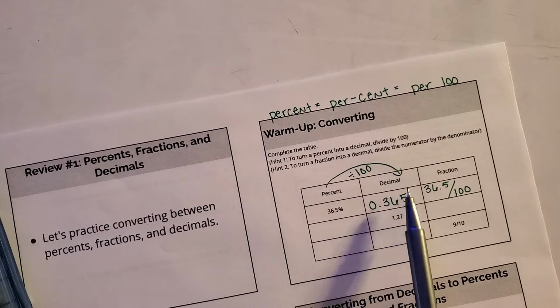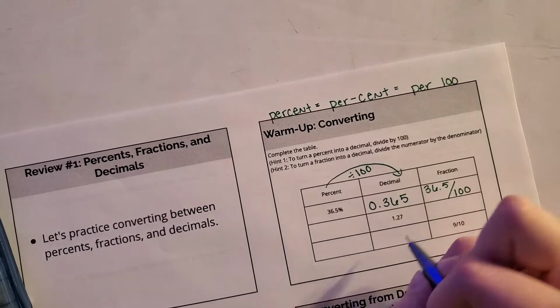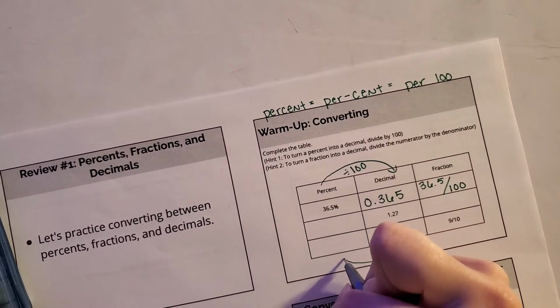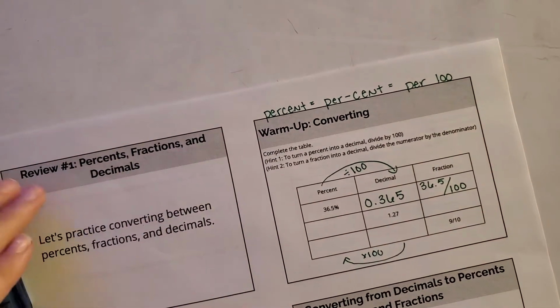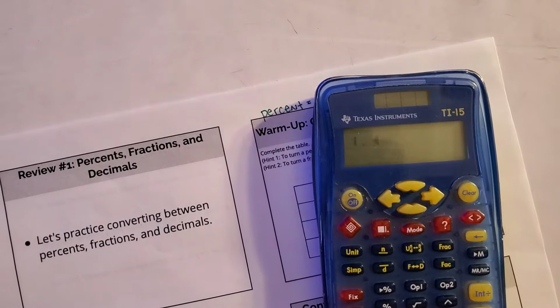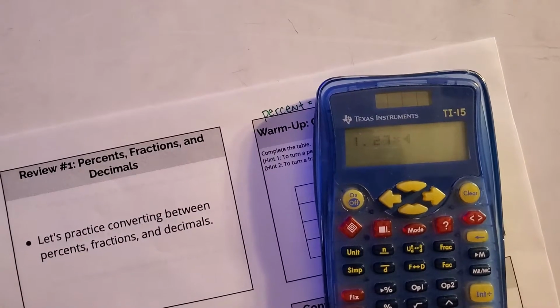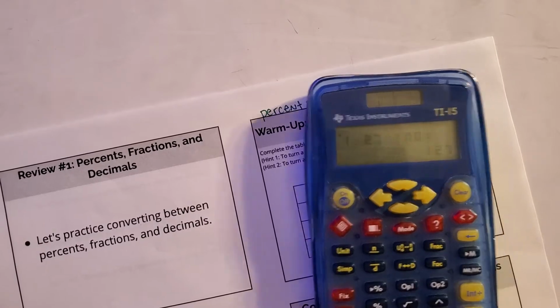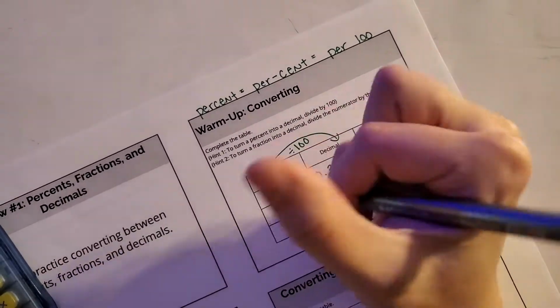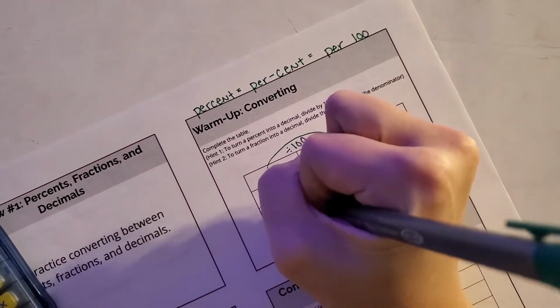Well, to go from a percent to a decimal, we divide by 100. So to do the opposite, to undo that, I need to multiply by 100. So 1.27 times 100 is going to be 127. So this would be 127%.